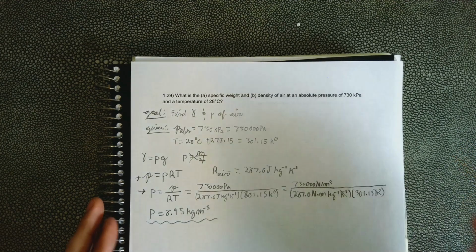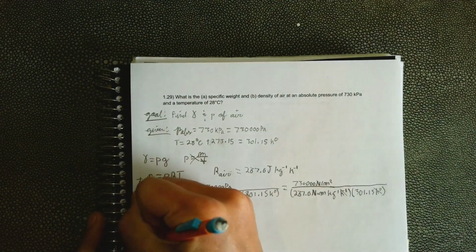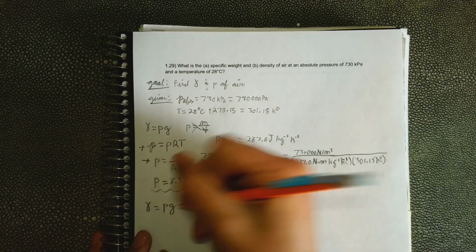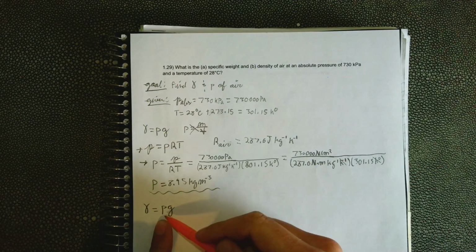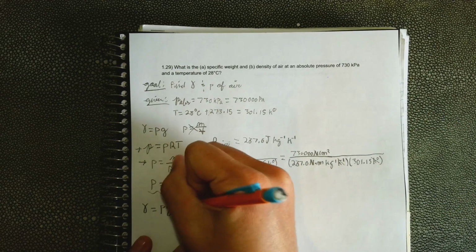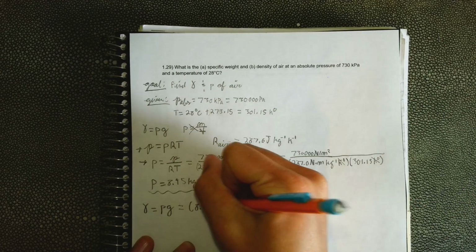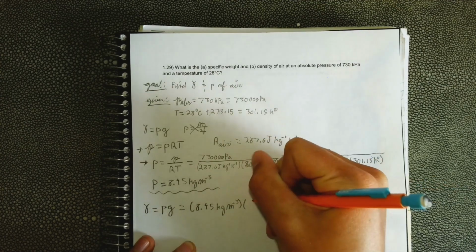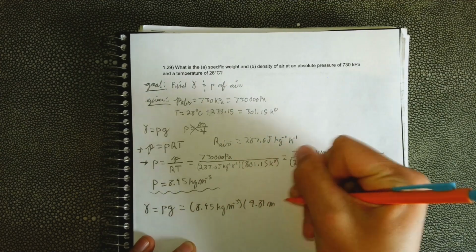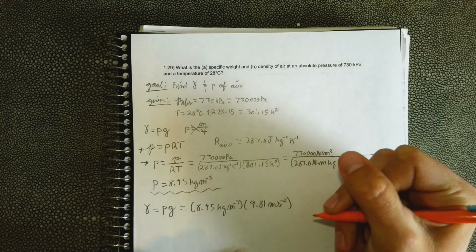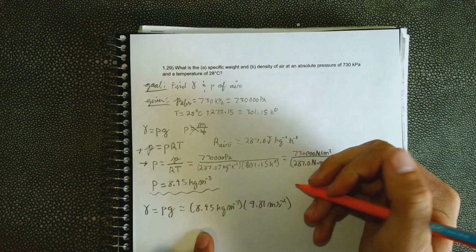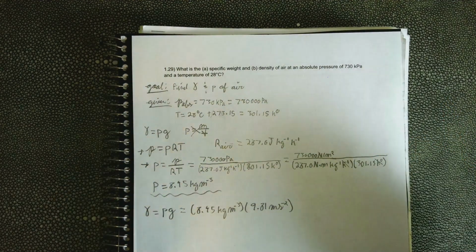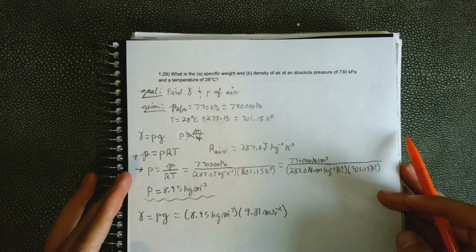Now we've got to find the specific weight. So specific weight, I'll write it again. We know gravity, and we just solved for density, so we can go ahead and plug those in. Gravity is 9.81 meters per second squared. You guys should probably know this by now, but I just got that from the textbook. It's just a constant we should all know.